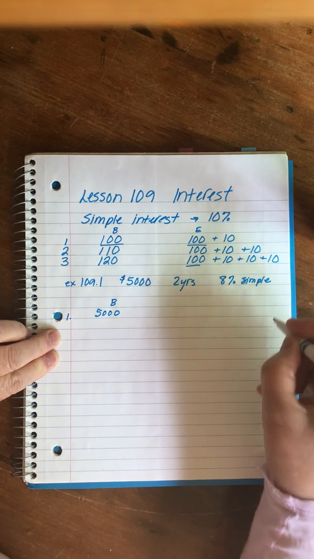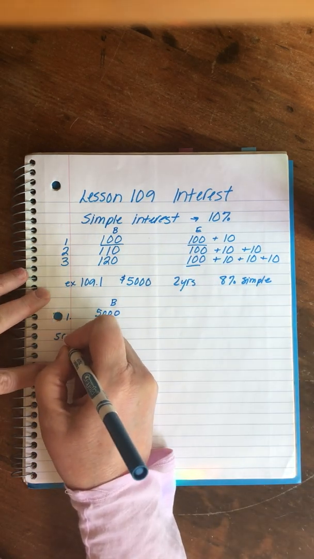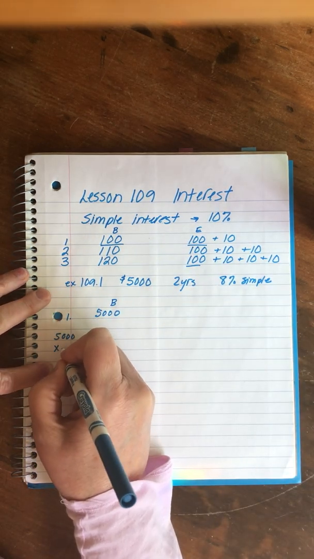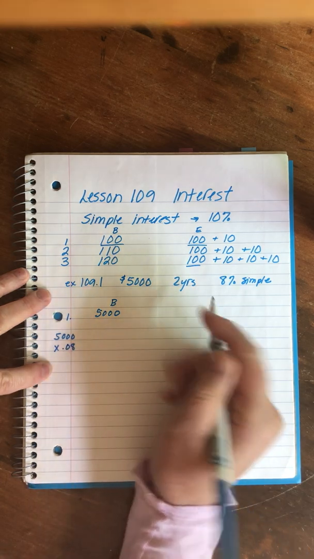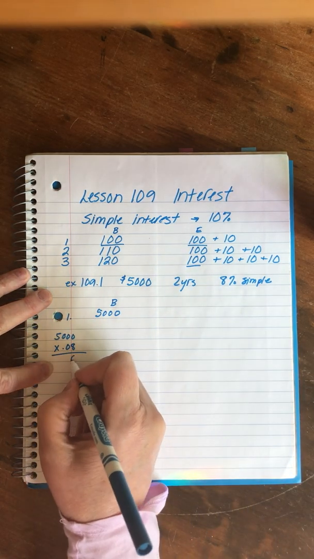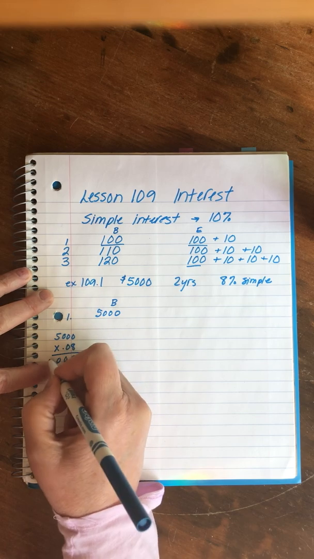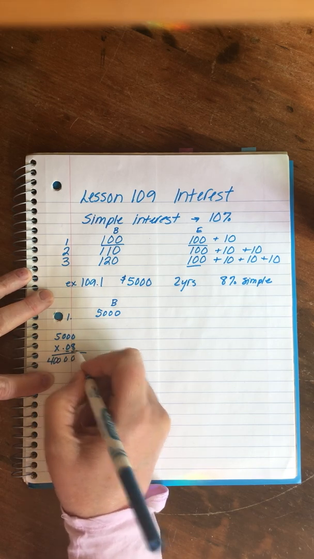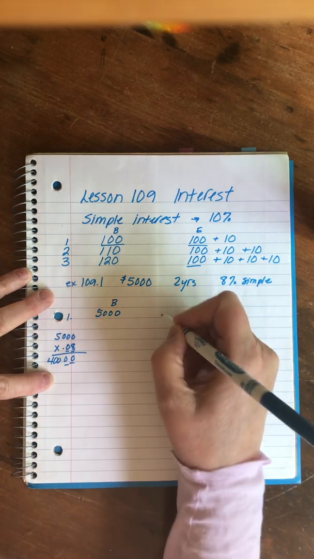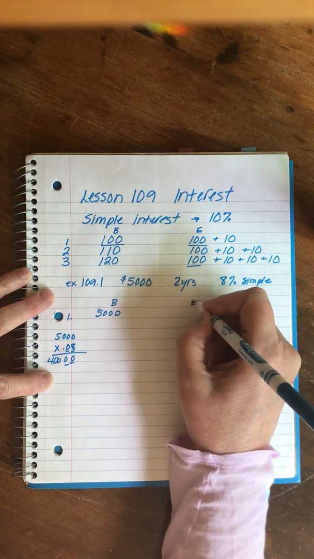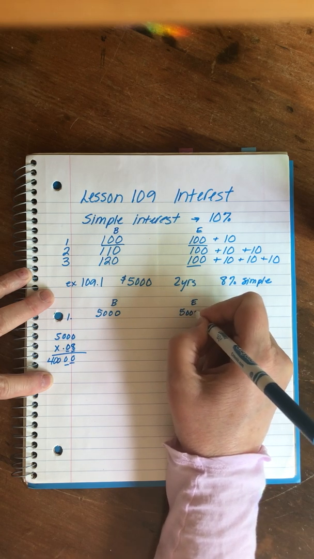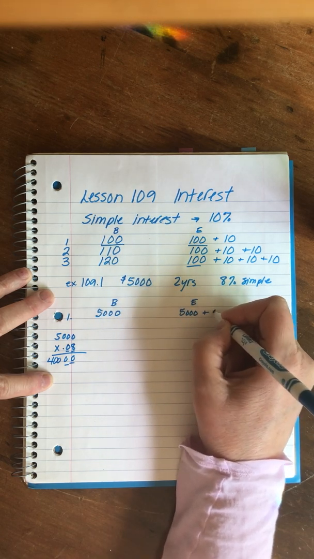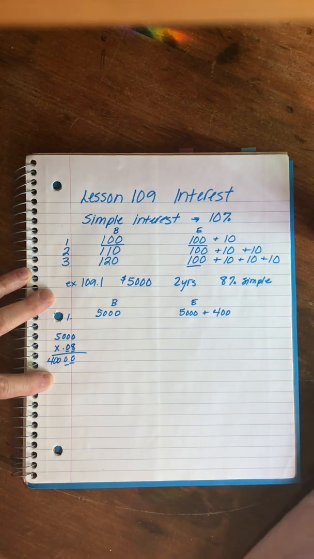So let's multiply. I'll do it over here. 5,000 times 0.08, because that's 8%. 0, 0, 0, 40. 2 digits behind the decimal place. So that means he gets $400, right? So at the end of the year, he'd have his original 5,000 plus he would have 400, right?